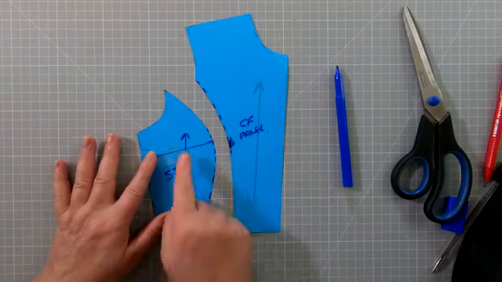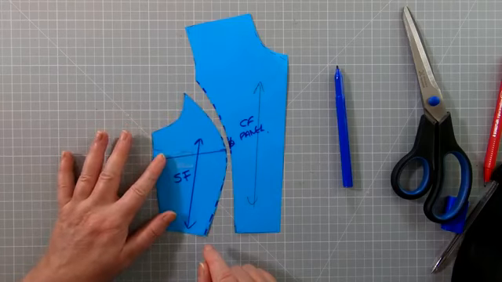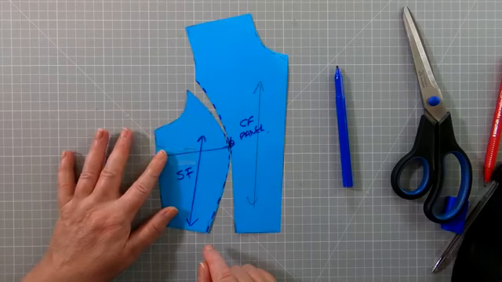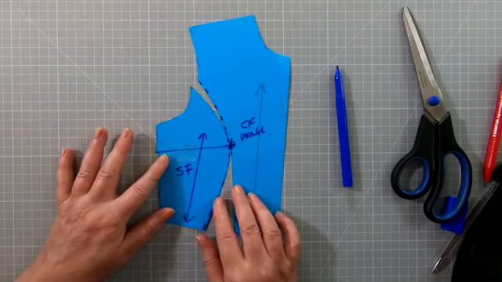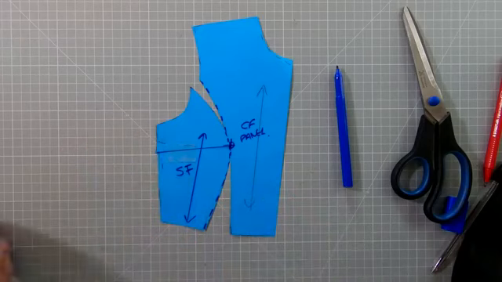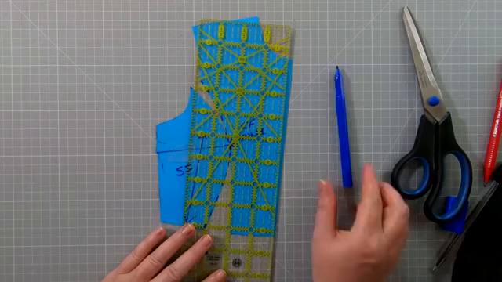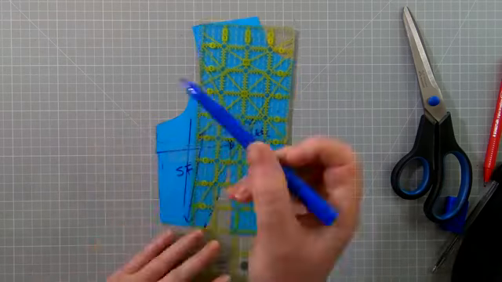Now I would possibly move that grain line, because looking at this, I'm going to put the apex back together. It just doesn't look quite in the right spot, and then I'm going to draw my grain line.